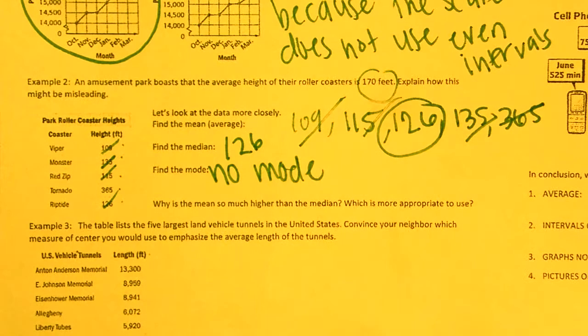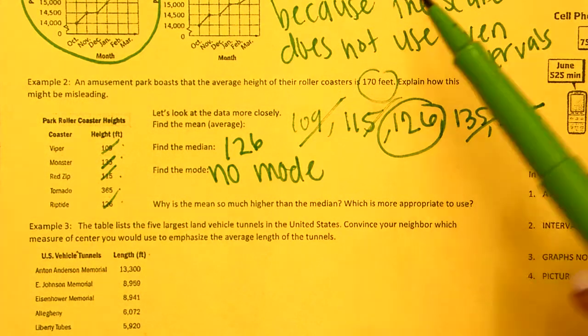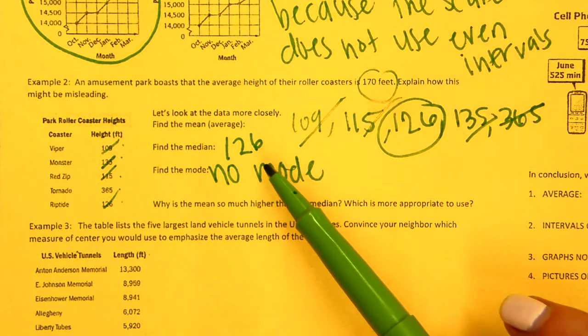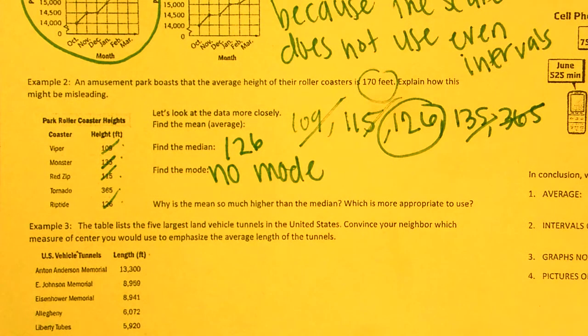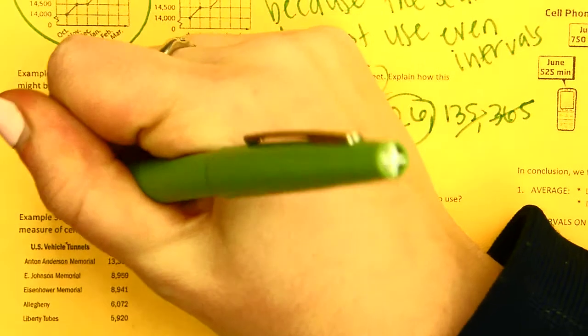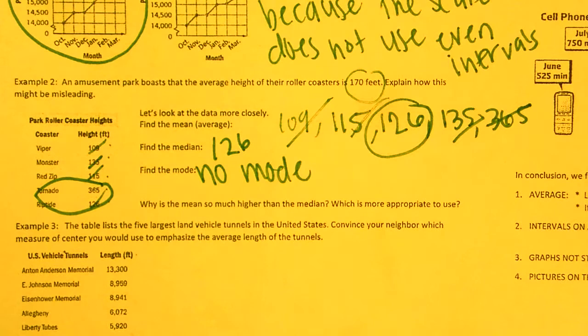And it says, why is the mean so much higher than the median? Which one's more appropriate to use? So the mean was 170. The median is only 126. The reason the mean is so high on this one is because we have this outlier here. The tornado is 365 feet tall. That outlier is bringing our mean way higher. So it's going to be more appropriate to use the median because we have an outlier.